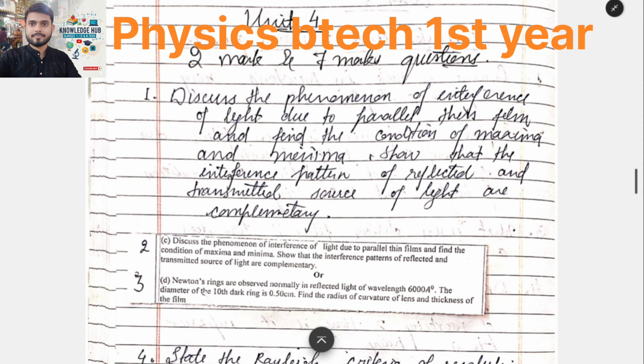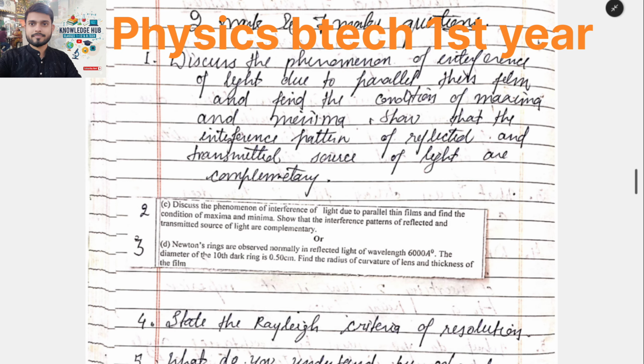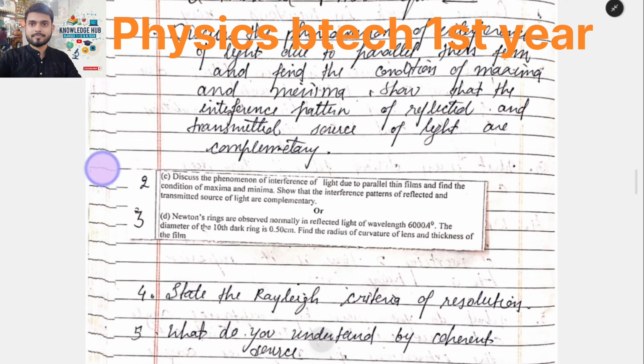Now the fourth unit has 2 marks and 7 marks questions. The first question is discuss the phenomenon of interference of light due to a parallel thin film and find the condition of maxima and minima, so that the interference patterns of reflection and transmission sources of light are complementary. This is a long question but the answer is very short.